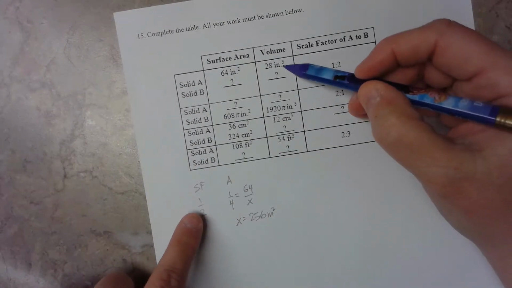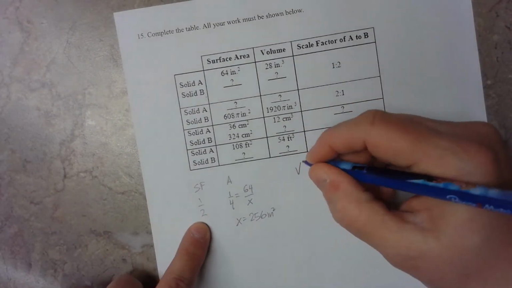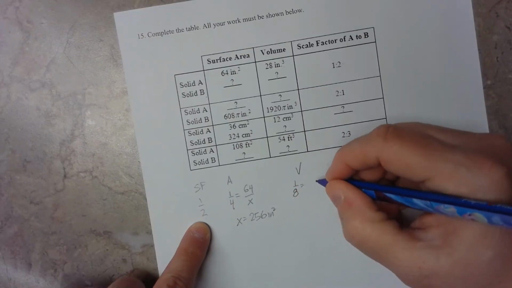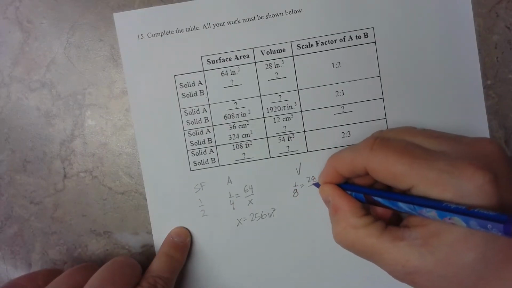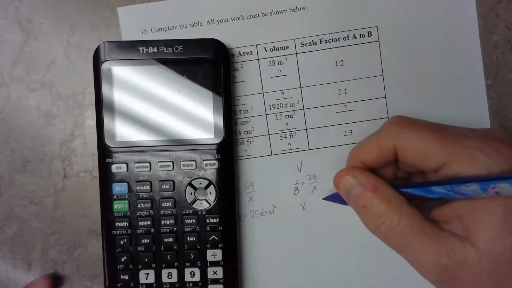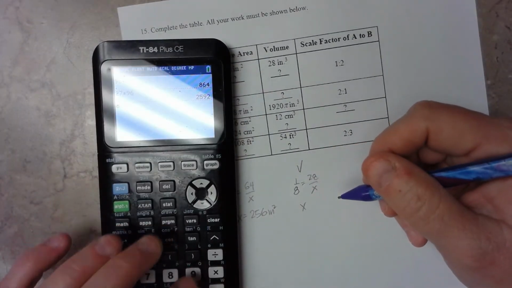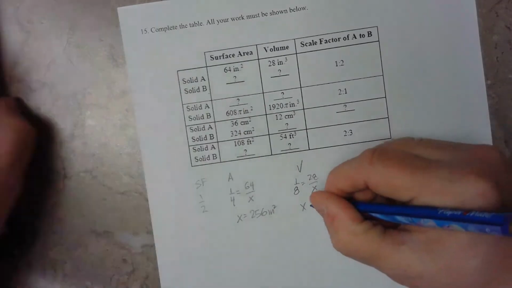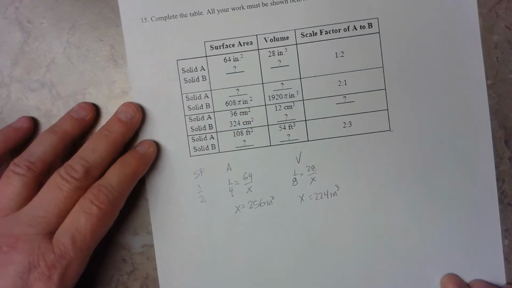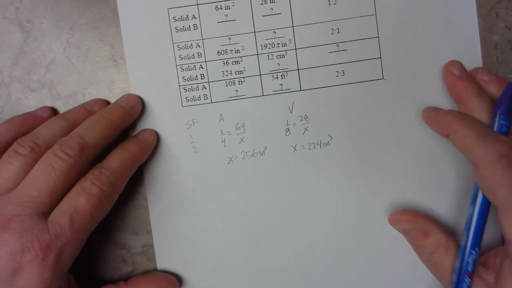Now to find volume, I need to cube the scale factor, 1/8. So that equals 28 over x. And x equals, handy dandy calculator, 8 times 28, 224 cubic inches. Let's do one more.